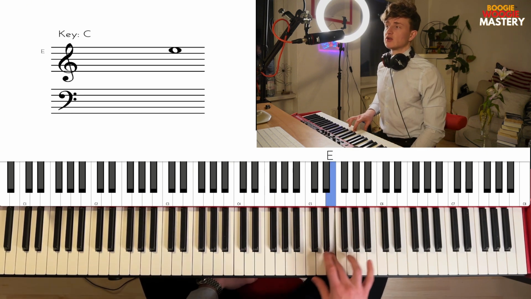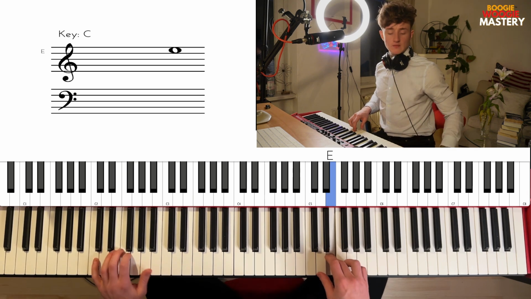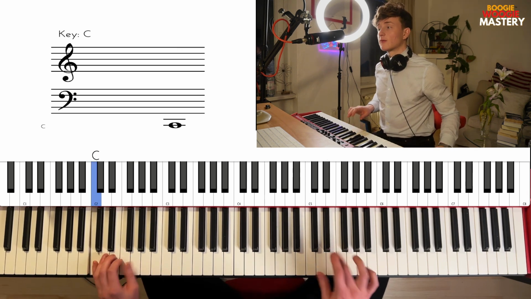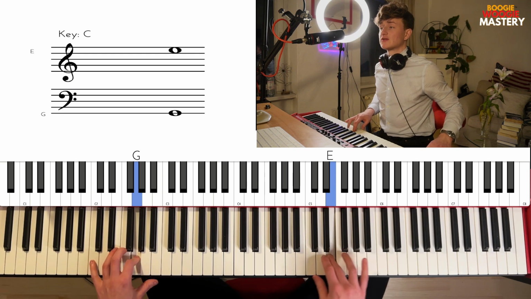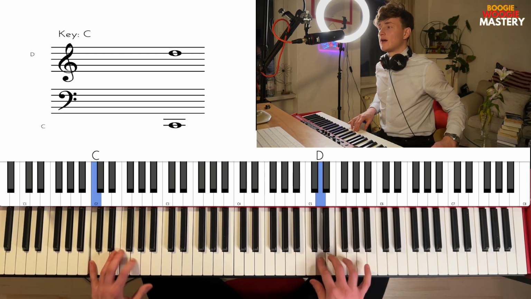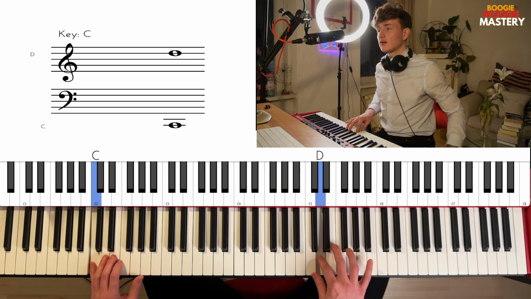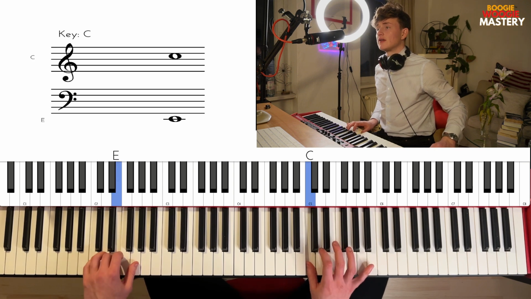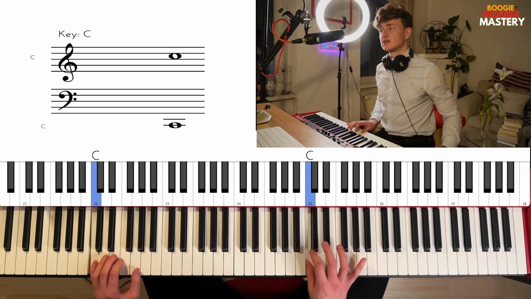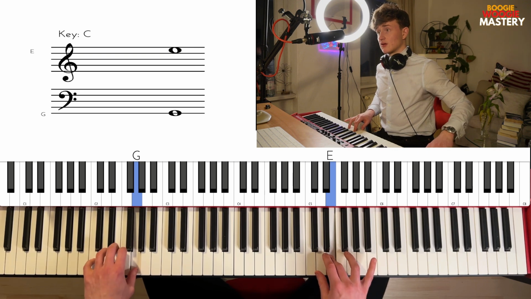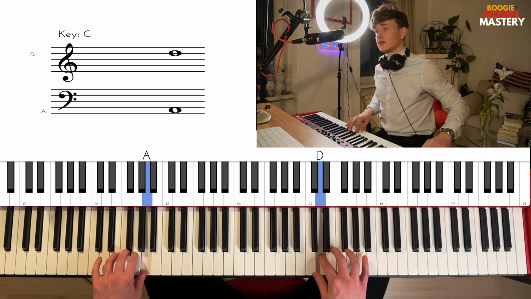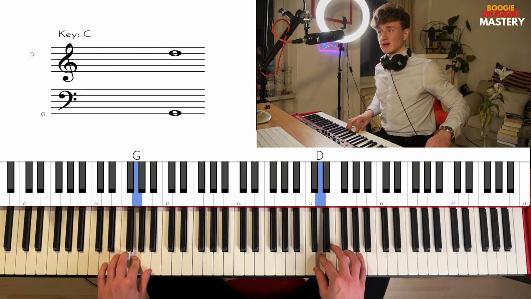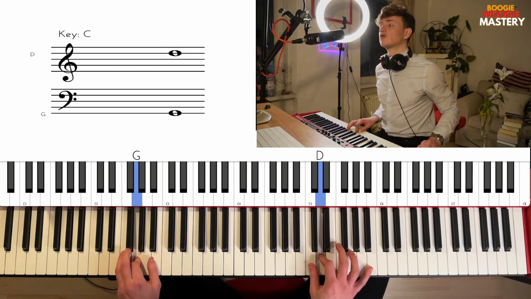So you start on the 3, and 3, and 4, and then you have quarter notes in the right hand, eighth notes in the left hand. So C with D, then C solo, then E with C, C solo, then E with G, C solo, then A with D, G solo, and then you go on to C right hand, and left hand you're switching on to F.